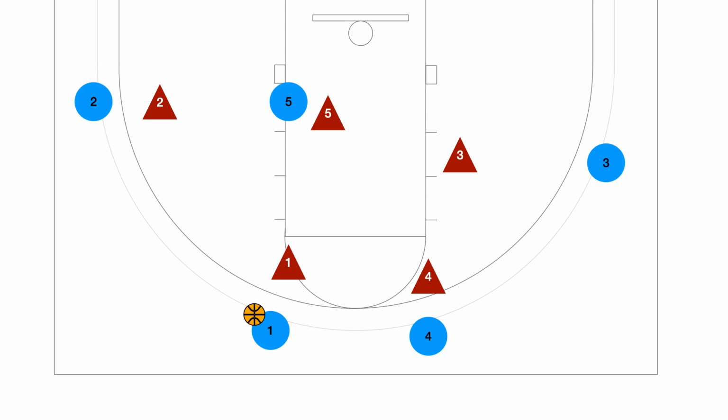Starting from the beginning, we will have the 1 and the 4 be in the slots, 2 and the 3 on the wings, and 5 on the block. The first pass we will talk about is the slot-to-slot pass. Remember, we are trying to make triangles, so whenever the ball is passed to the other side of the court, we need to get a 3rd player on that side.